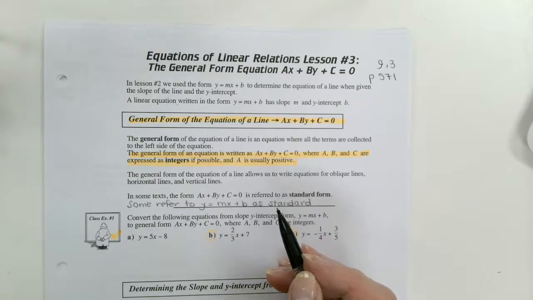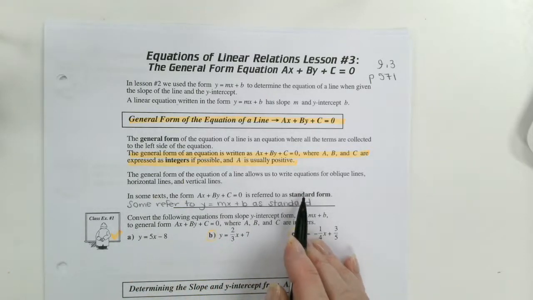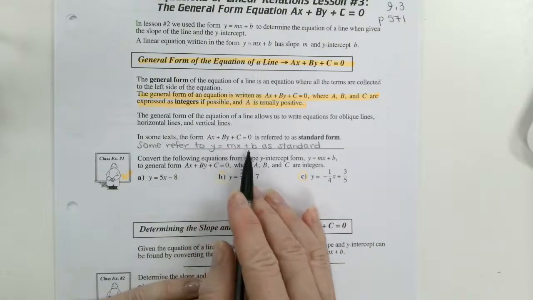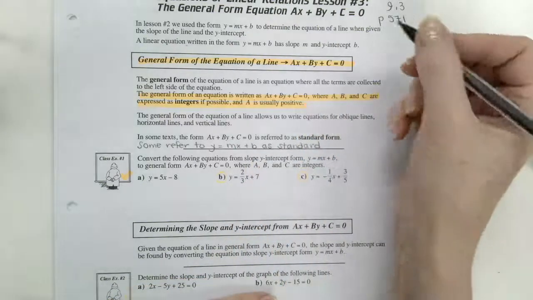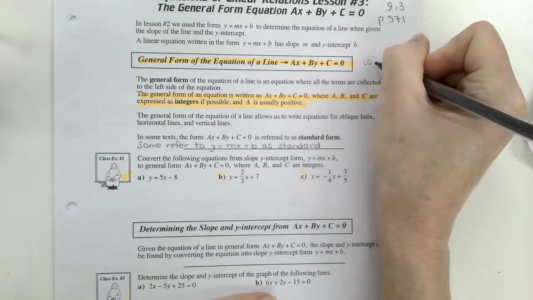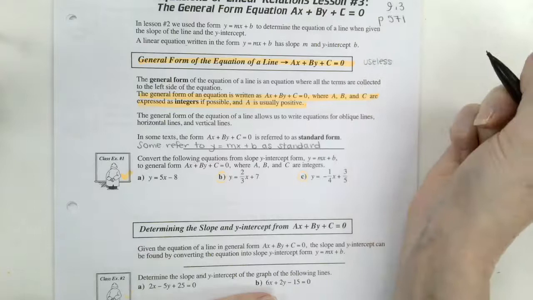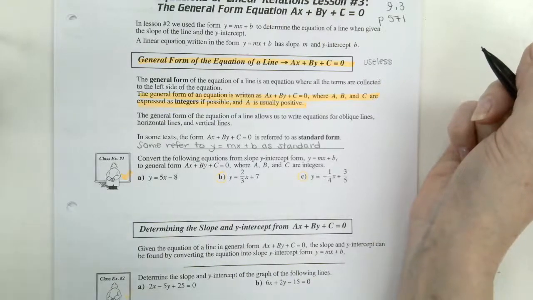Some texts refer to this as standard form, but in general they do not. Usually they refer to y equals mx plus b as the standard form. What you're going to find with this general form is that it's mostly useless. You have to do a lot of work to find anything.